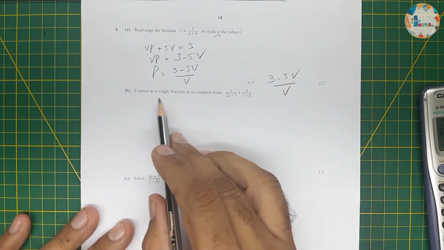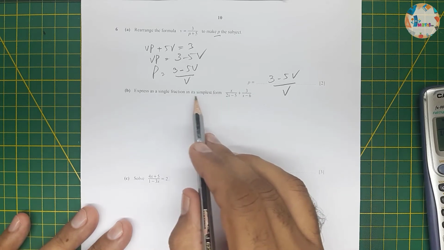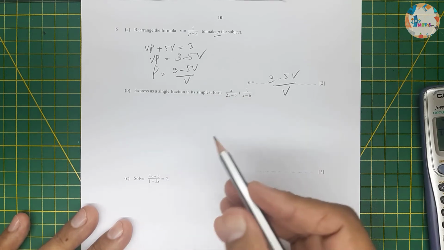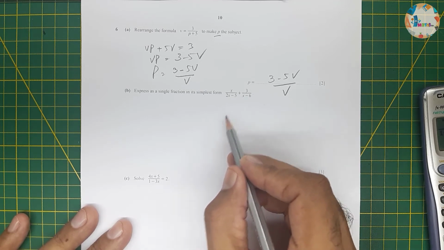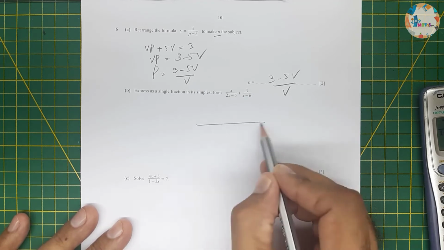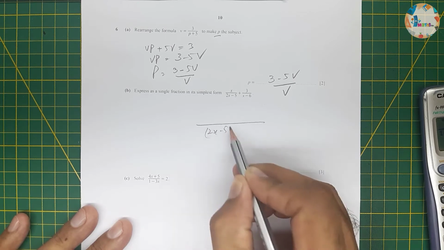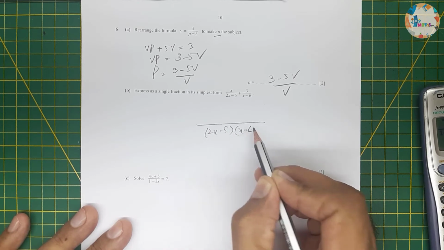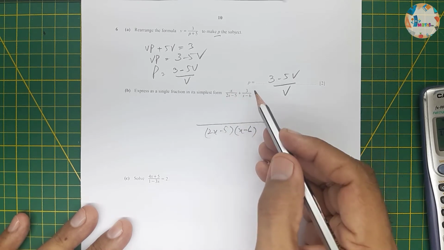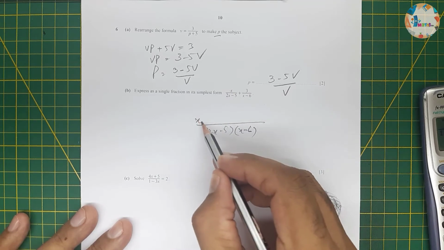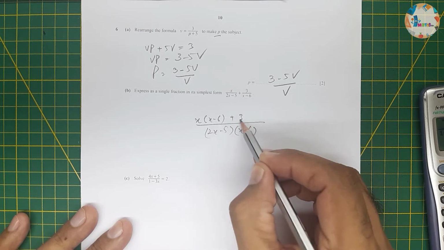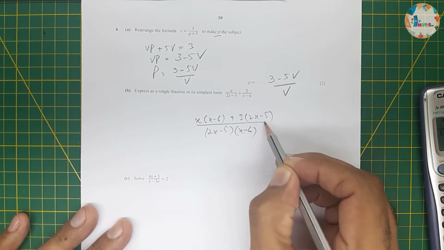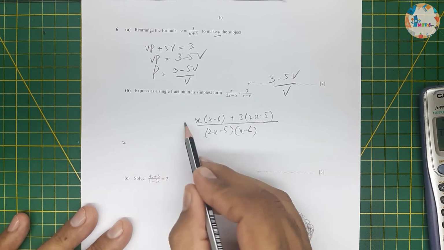Then B part, express as a single fraction in its simplest form. So we can take LCM, basically 2x minus 5 and x minus 6. So this into this will be over here, x into x minus 6, and this into this will be 3 into 2x minus 5. Now we can open the brackets.